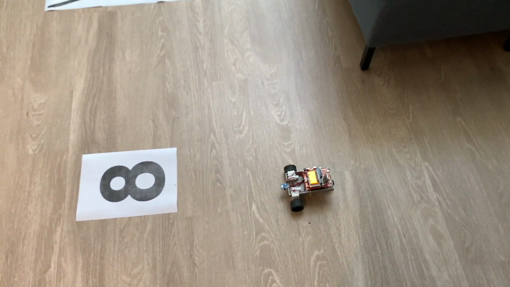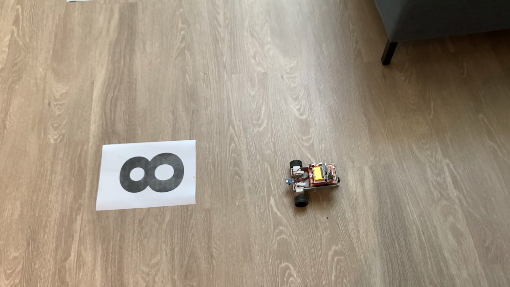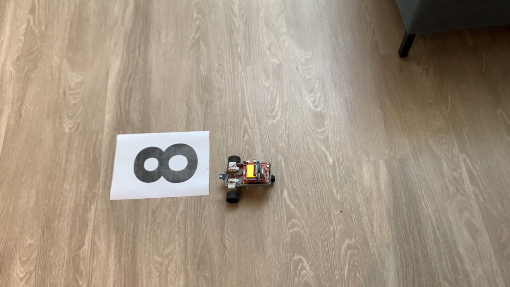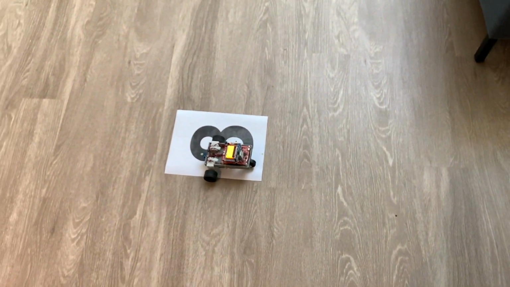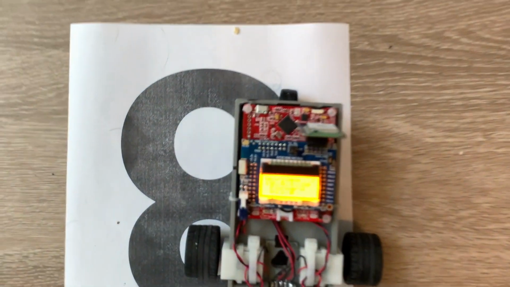This part specifically was the most difficult to program, purely because my caster wheel would not let me turn correctly sometimes. You can see it tilting to the right there, just as how my caster wheel works.